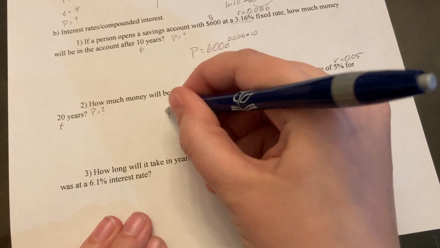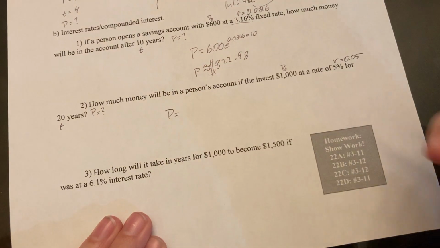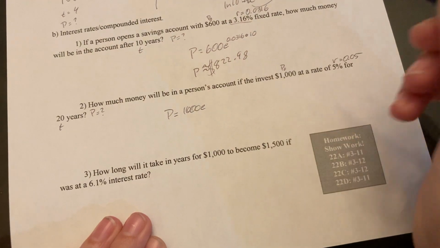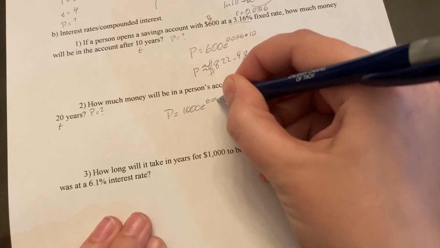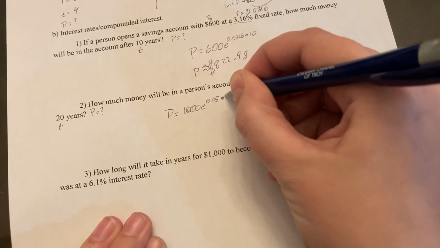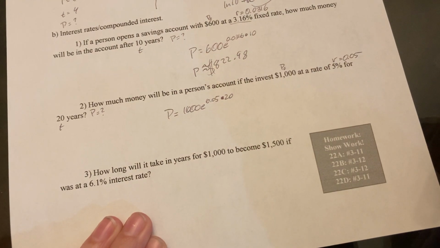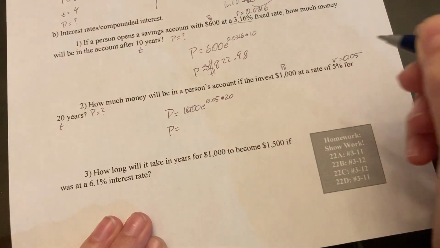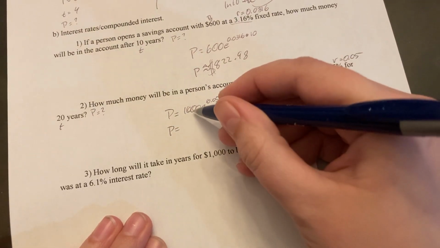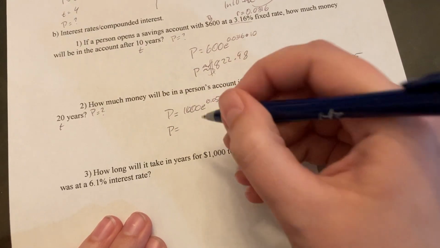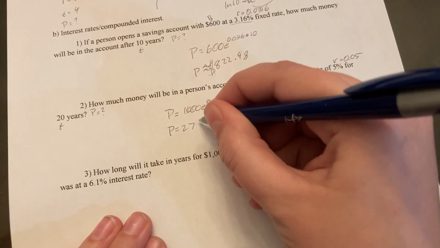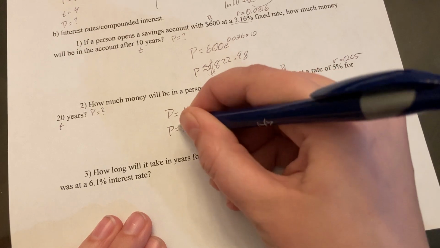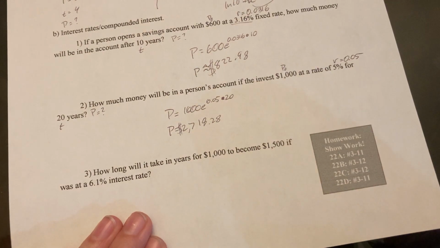Let's type it in. Final amount equals 1,000 e, don't forget the e, 0.05 times 20. From here, so just take that, plug it all in, and you get $2,718.28. Voila.